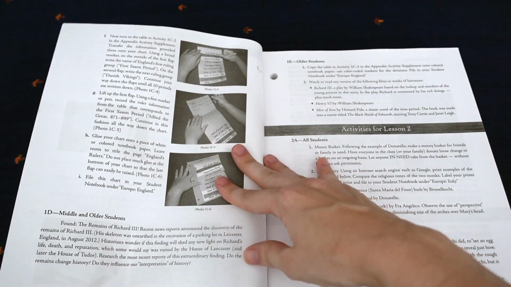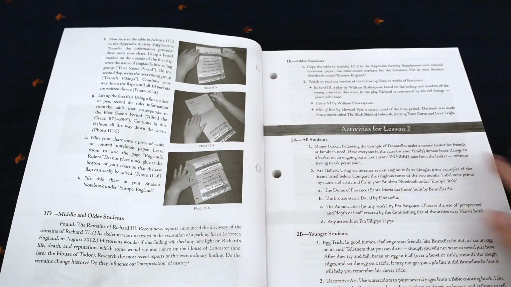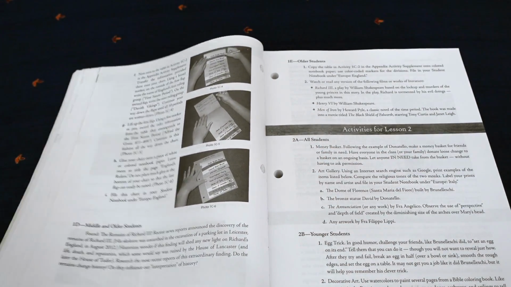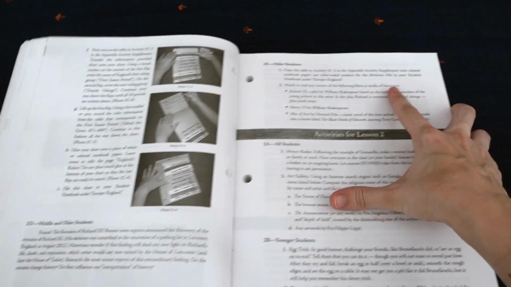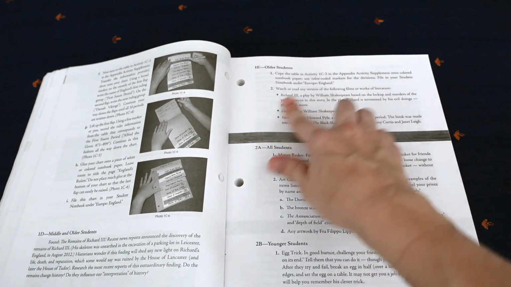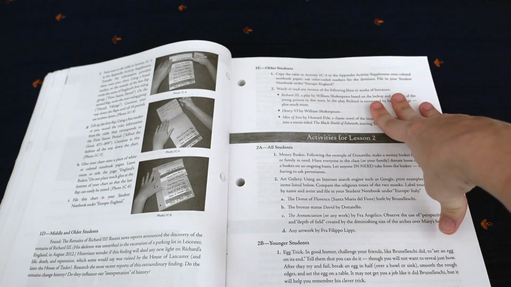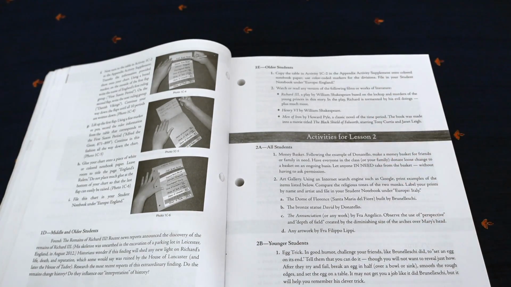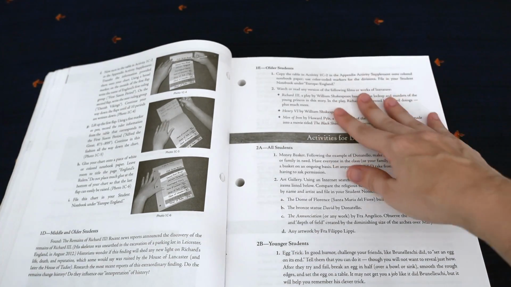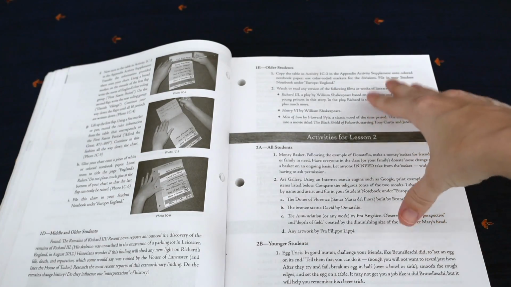This was actually one of the activities that my middle school sister did when she did this lesson. Then for older students, they might suggest works of literature that they could read. Sometimes they suggest research opportunities that are more complex. Older students are more going to be the high school age students.